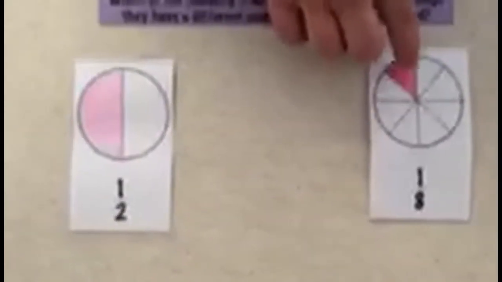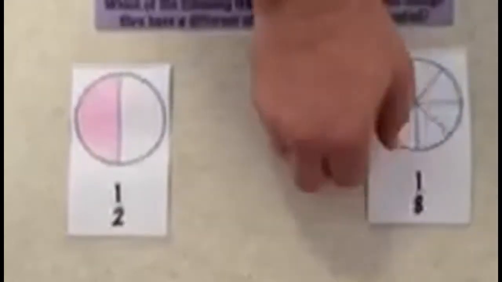This circle has one of 2 parts coloured, which is 1 half. This card has one of 8 equal pieces coloured, which is 1/8. It is smaller than the 1 half, so we're going to make a different group.